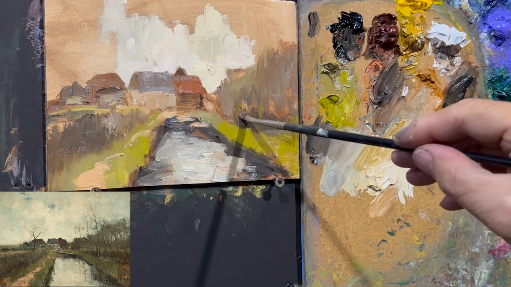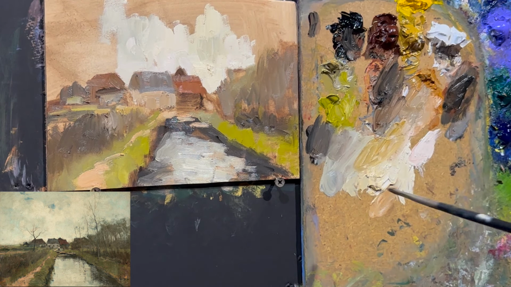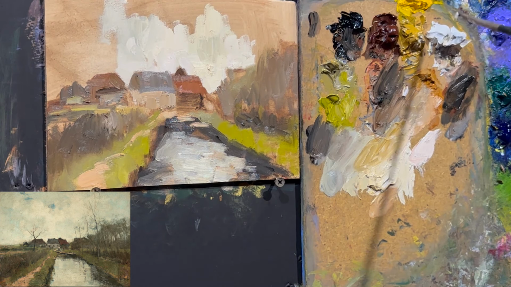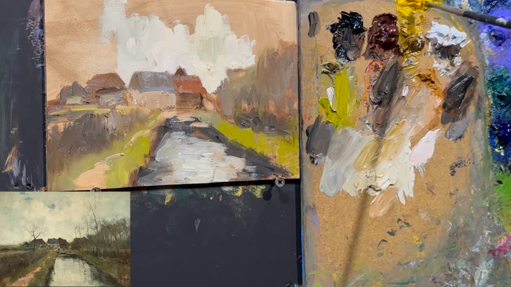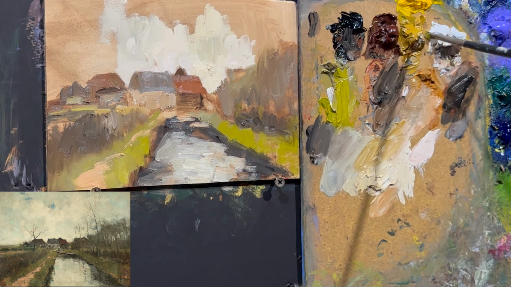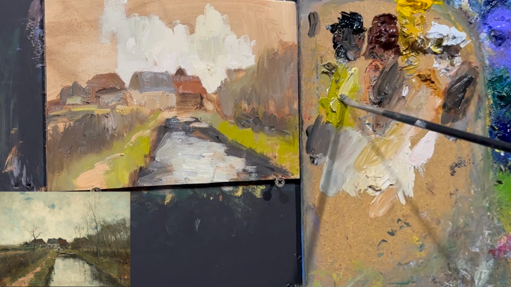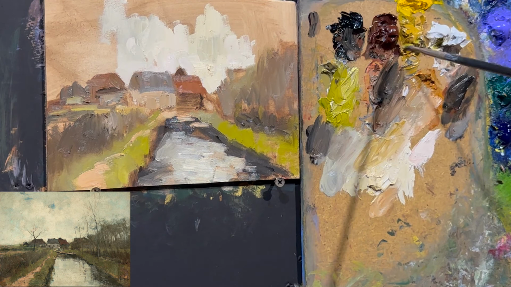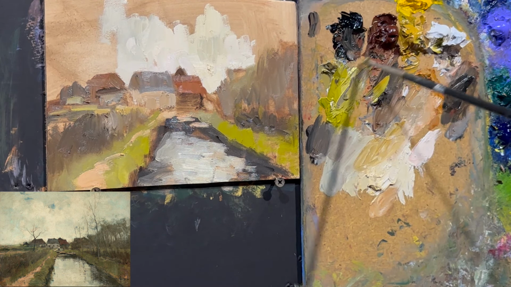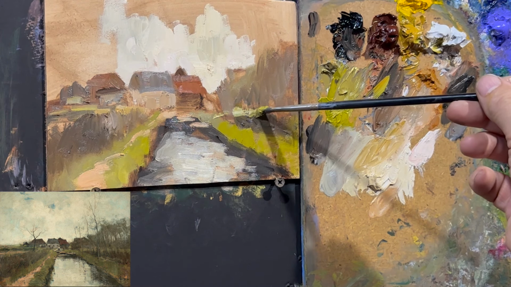I'm looking for a little darker shapes in here. Now there's a real light green. I can mix the cad yellow and black and the yellow ochre and black kind of together a little bit. More ochre and burnt sienna. So the green way back in here is fairly muted.